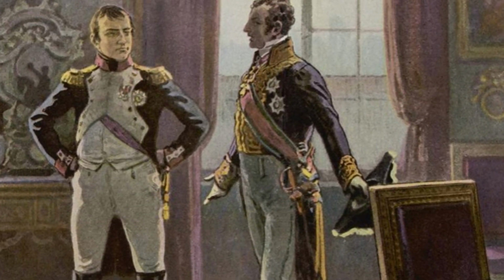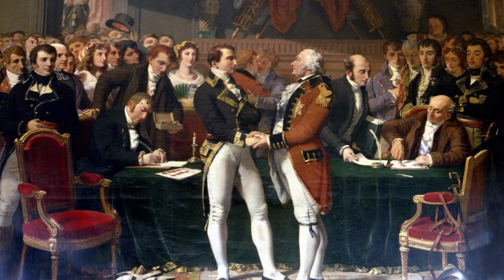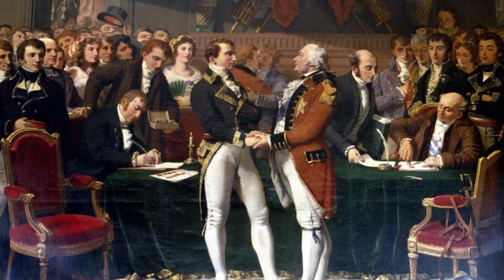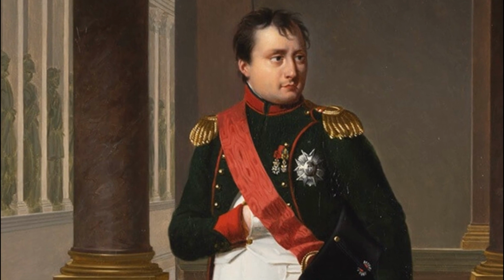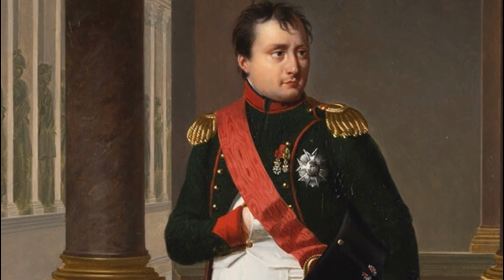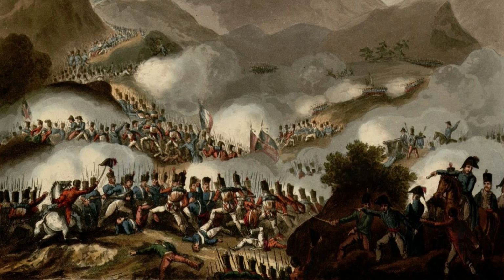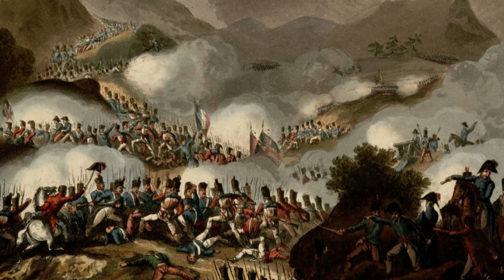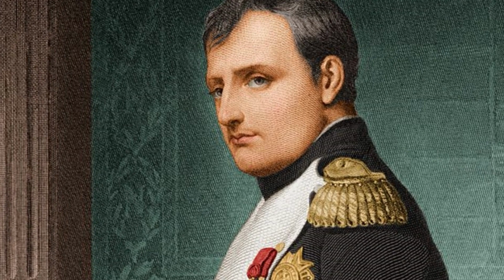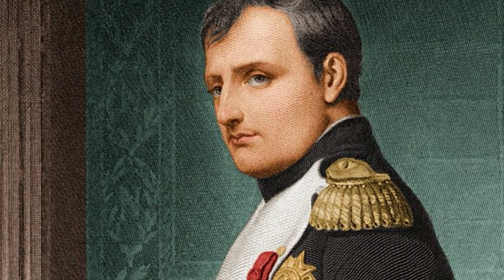Napoleon also pursued a series of diplomatic endeavors. He negotiated the Peace of Amiens in 1802, which brought a temporary halt to the hostilities between France and Britain. However, the peace was short-lived, and war resumed between the two powers in 1803. In 1802, Napoleon was appointed consul for life, further consolidating his authority.